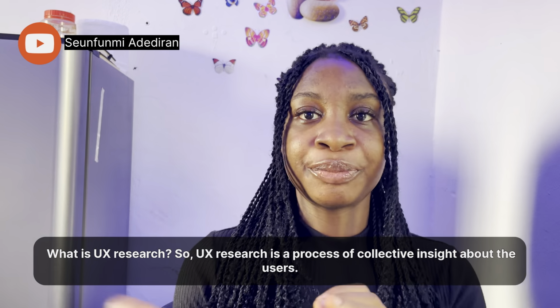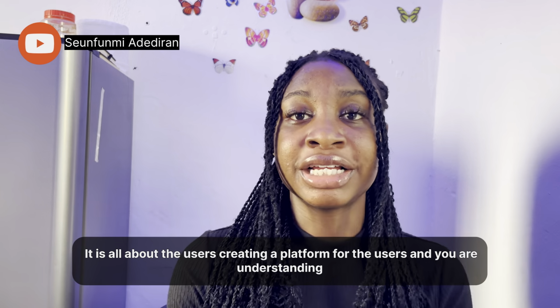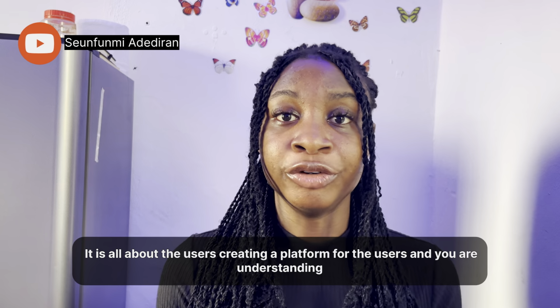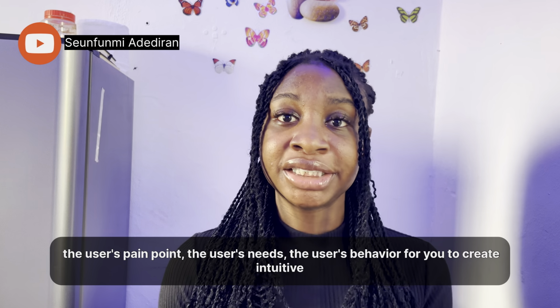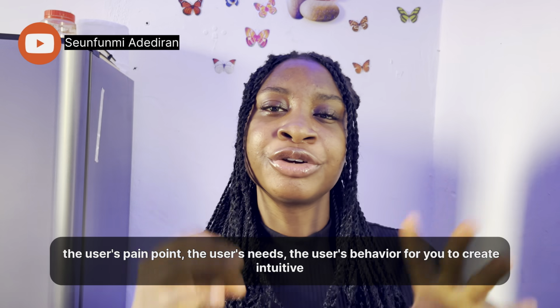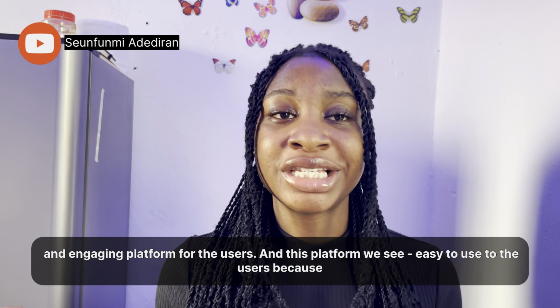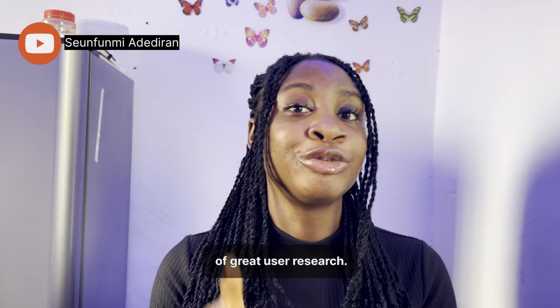UX research is the process of collecting insights about the users. It is all about the users, creating a platform for the users, and understanding the users' pain points, needs, and behavior, for you to create an intuitive and engaging platform for them. And this platform will seem easy to use to the users because of great user research.